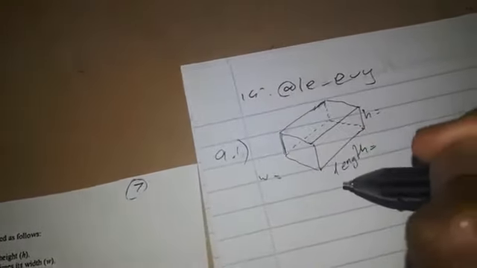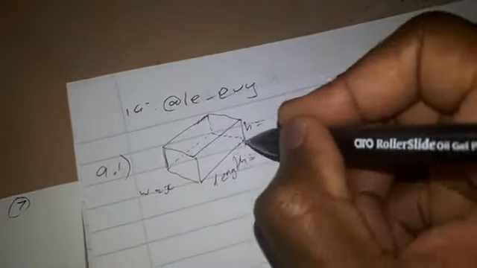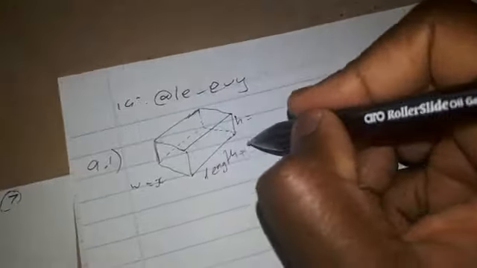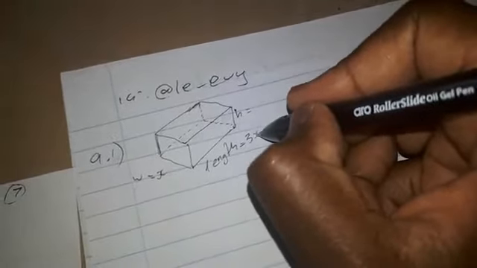Okay, so here they said the length of the base has to be 3 times the width. So say the width is x, right? The length of the base has to be 3 times the width. So this bottom portion here, its length has to be 3 times the width. Okay, that's fine.